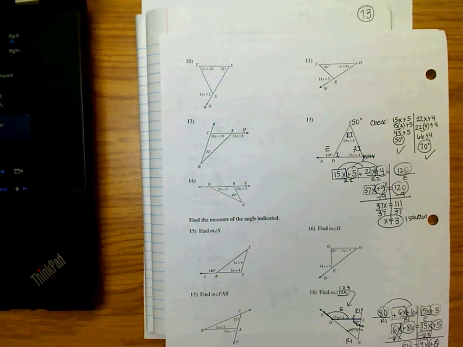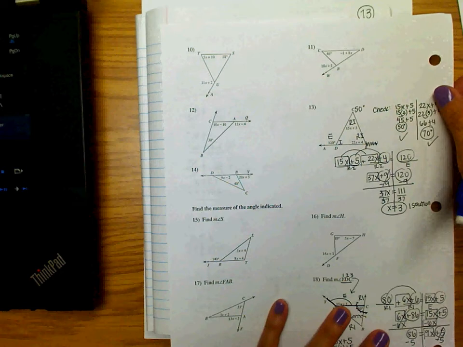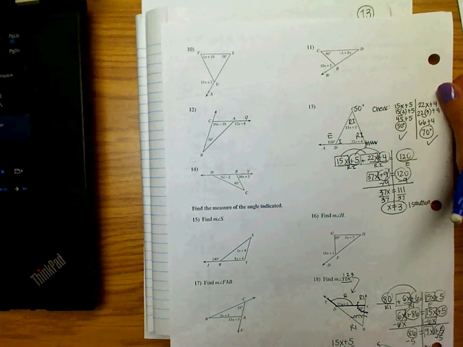And shout out to Xavier Gomez because he said that I need to make the problems closer to the camera so it's easier to see everything. Thank you so much for that feedback. So that's exactly what I'm going to do.